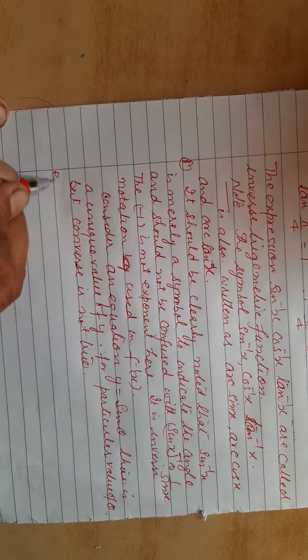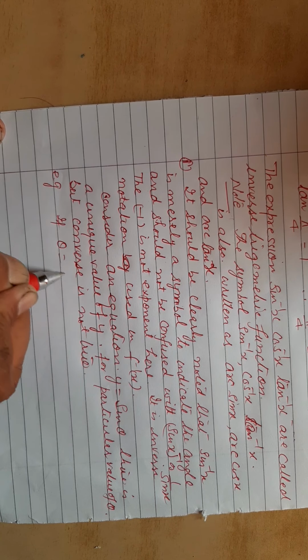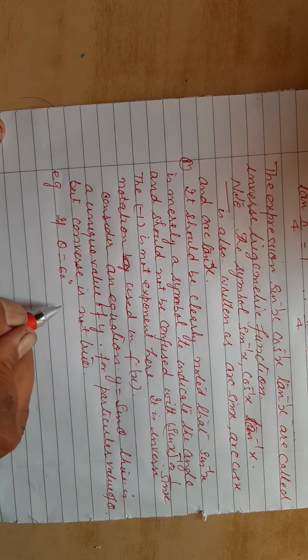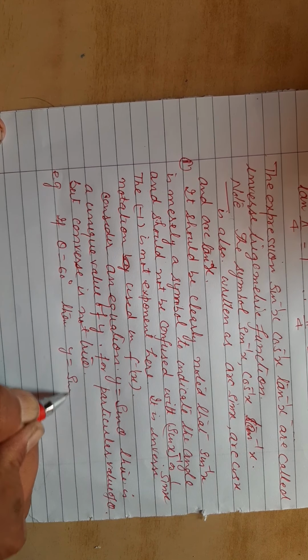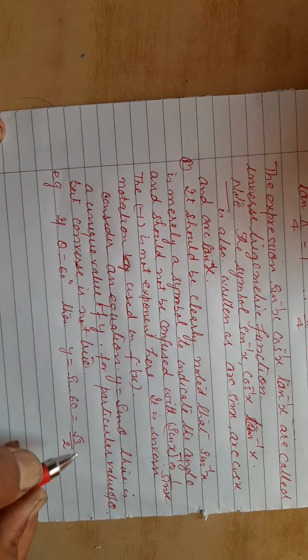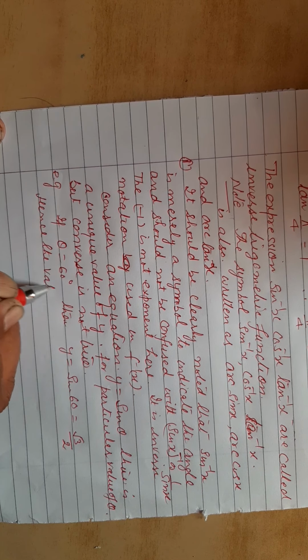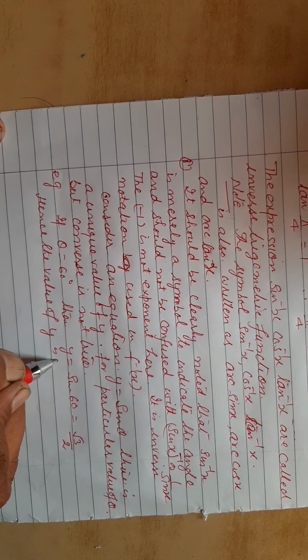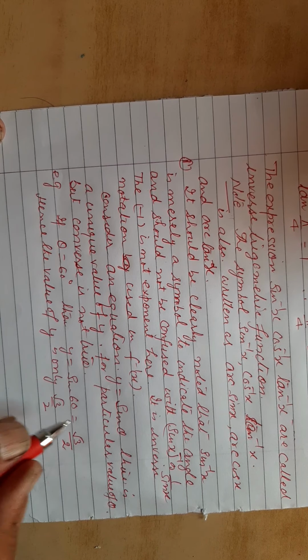For example, if theta is equal to 60 degree, then y is equal to sine 60, and sine 60 is equal to under root 3 by 2. Hence, the value of y is only under root 3 by 2.